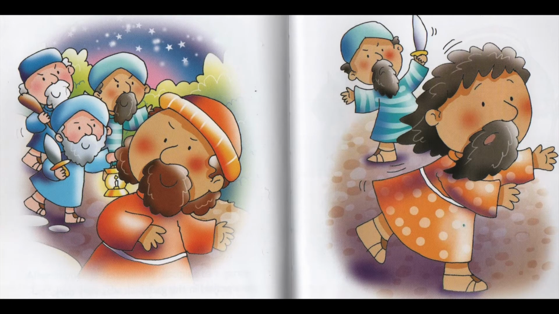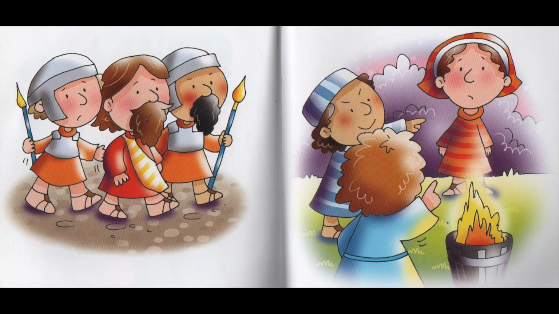Suddenly there was a lot of noise. Judas led Jesus' enemies to him. Jesus' disciples all woke up. They were scared and they all ran away. The soldiers arrested Jesus and took him away.